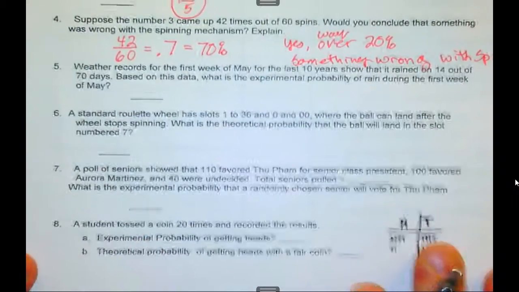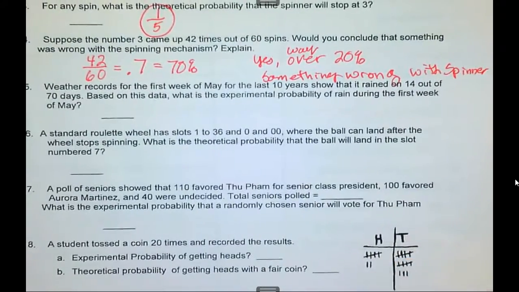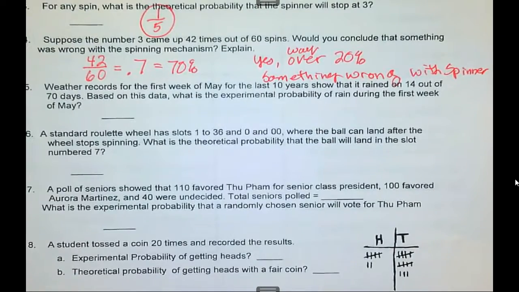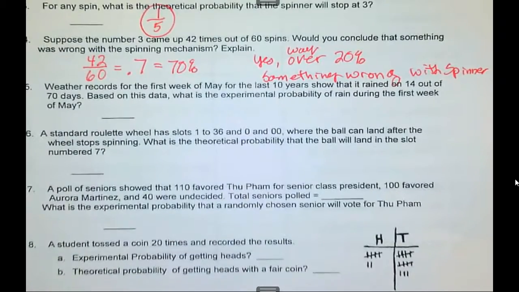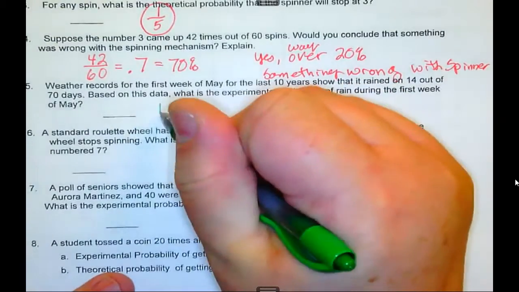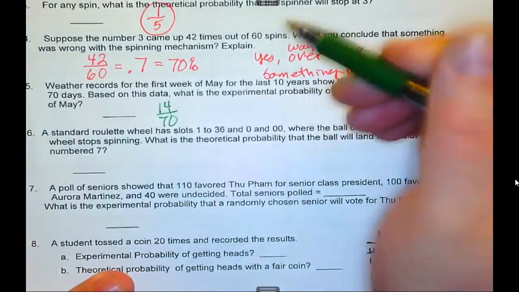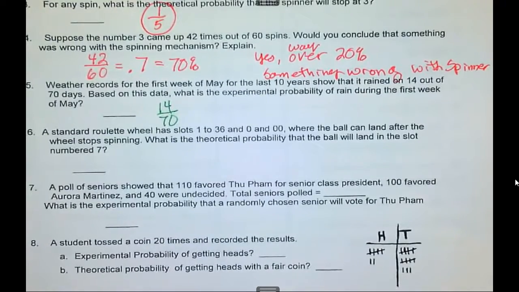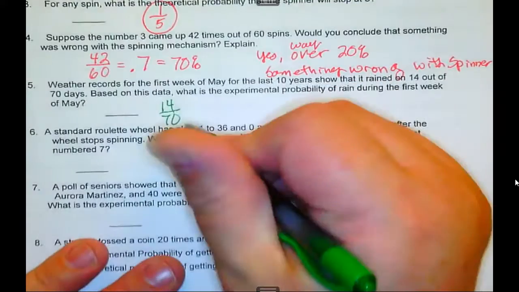Okay, number 5. Weather records for the first week of May for the last 10 years show that it rained on 14 of the 70 days. Based on this data, what is the experimental probability of rain during the first week of May? Isn't that easy? This is actually 2/10 or 1/5, right?